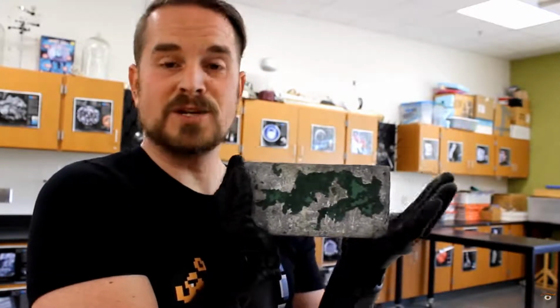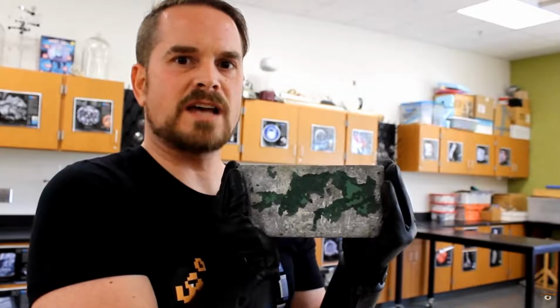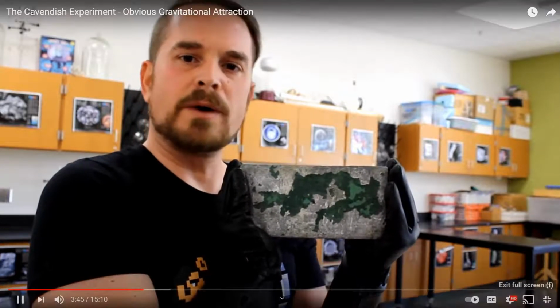Lead is a pretty good option. Gold bricks of this size, I don't quite have the budget for that. He could have done the experiment with a gold brick as well, but a gold brick of that size and mass would cost something like $500,000. I was doing the math some time ago. Gold is so expensive, so he bought something that's cheaper and less dense as well. Without further ado, the Cavendish experiment.